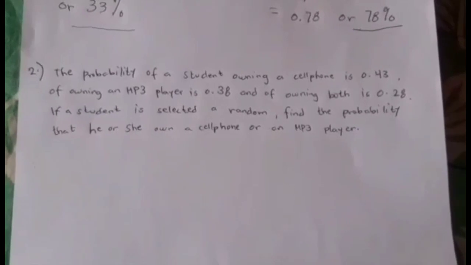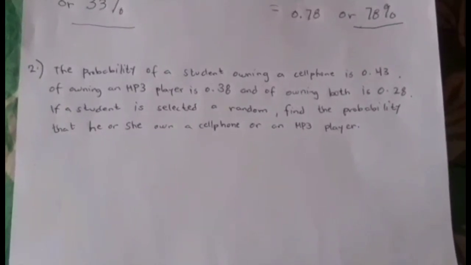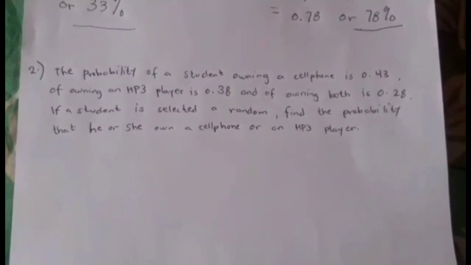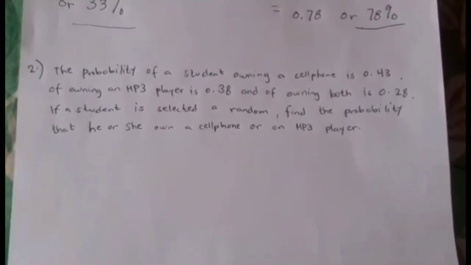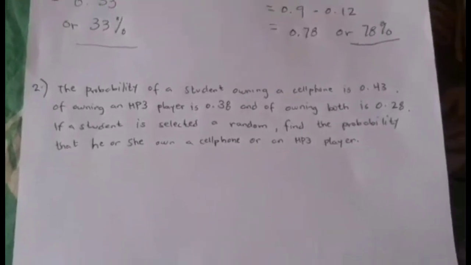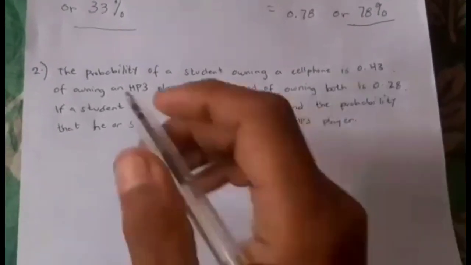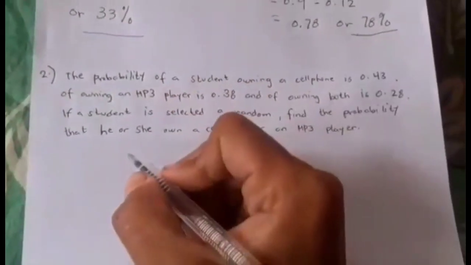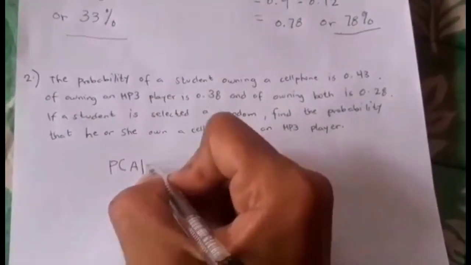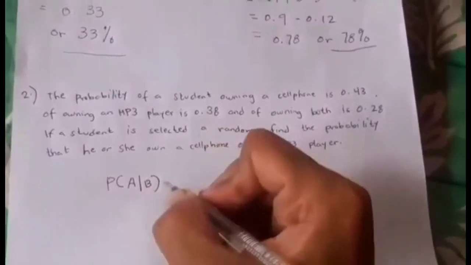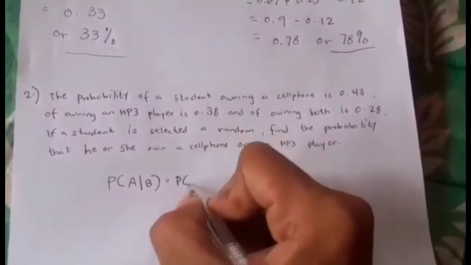We'll go now to problem number 2. The probability of a student owning a cell phone is 0.43, of owning an MP3 player is 0.38, and of owning both is 0.28. If a student is selected at random, find the probability that he or she owns a cell phone or an MP3 player.